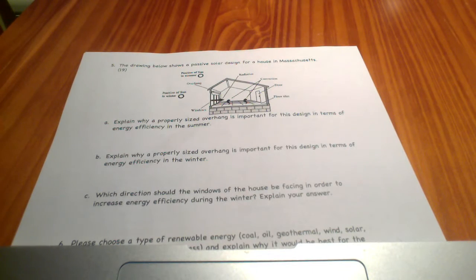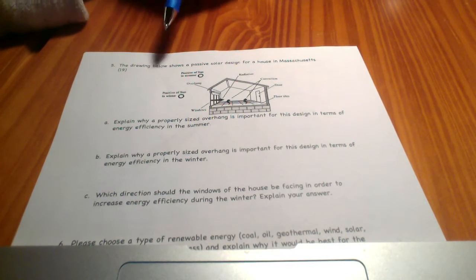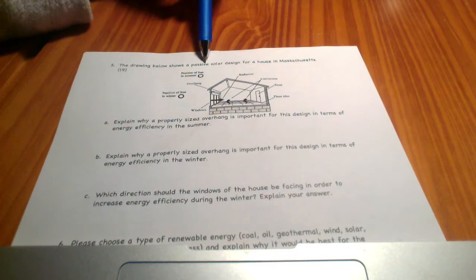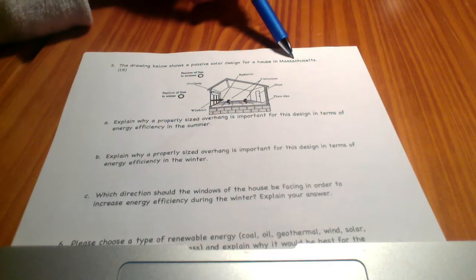All right, this is a fantastic question. I can almost guarantee this is going to be on the MCAS. The drawing below shows a passive solar design for a house in Massachusetts.